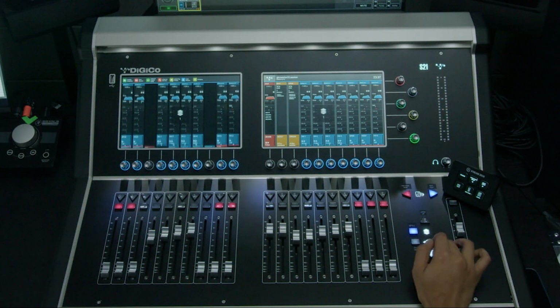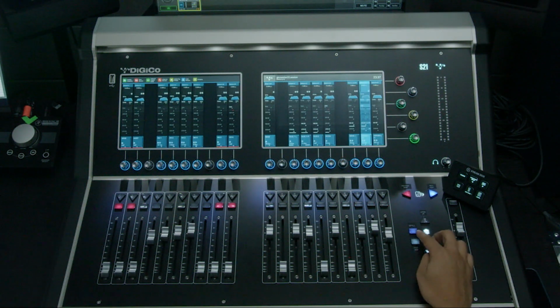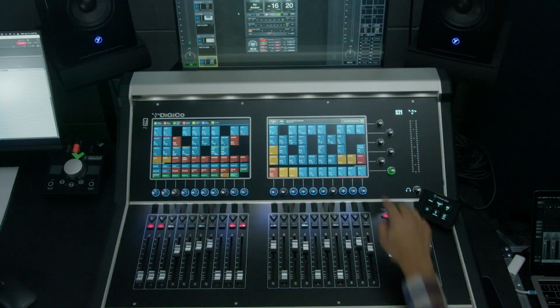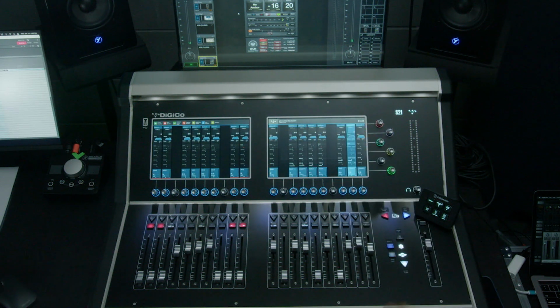So if you see a layer that isn't going away, no, the console isn't broken. It's just that your spill set is open. Below that is the overview button, and you shouldn't really have to access this during a service, but it does give you an overall view, as the name would suggest, of everything that's going on the console, all of our ins and outs. And again, if it's lit, it means it's activated. If it's not lit, it means it's not activated. You can also hit the close button on the console to get rid of it.